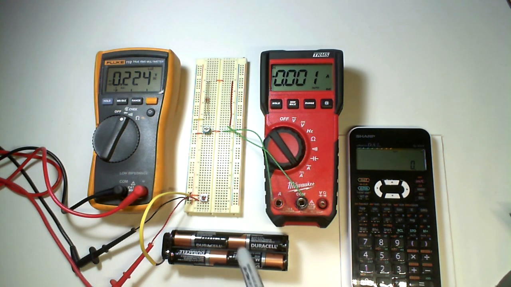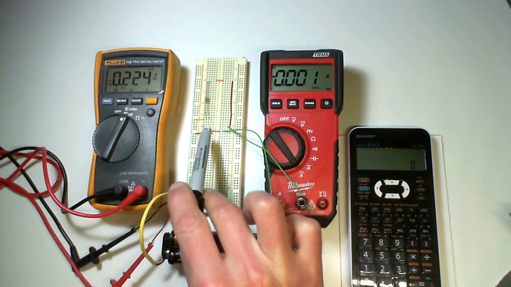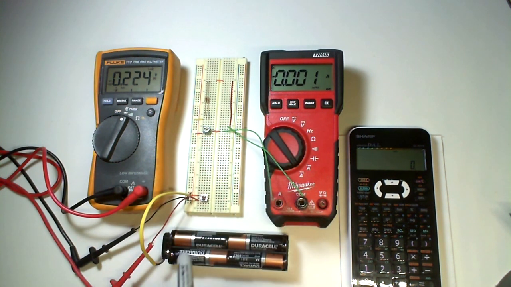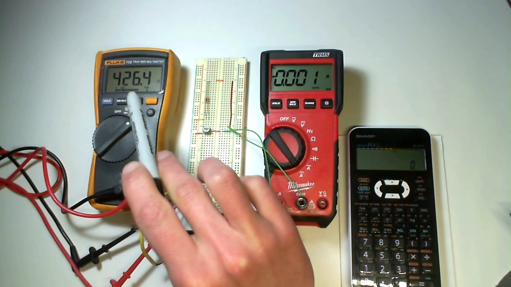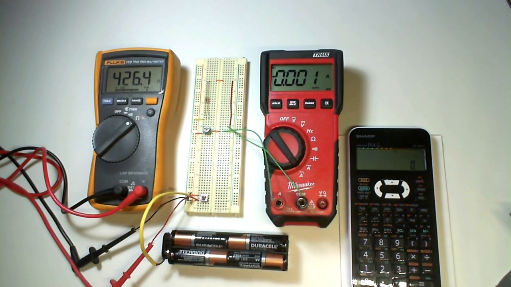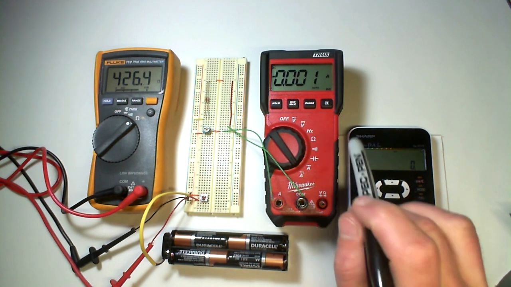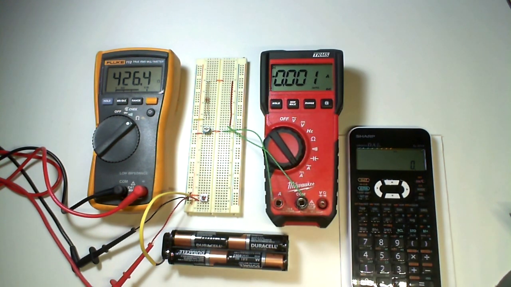So here we have a simple series parallel circuit with a 12-volt battery source. We have a variable resistor in there so that we can adjust the resistance during testing, and we have 2 parallel resistors up here. The total circuit resistance we measure as 426 ohms, and right now there is about 0 current because this normally open switch has not been closed.